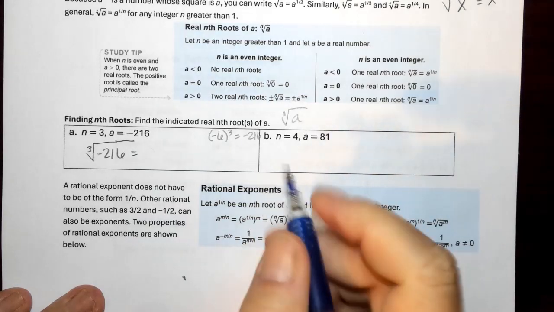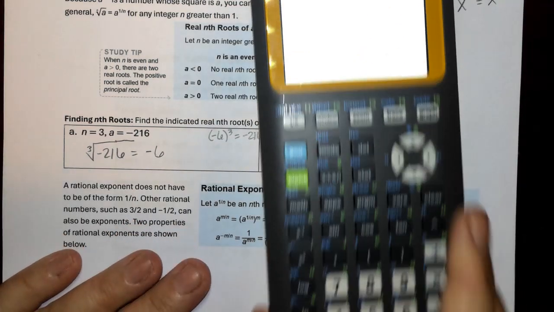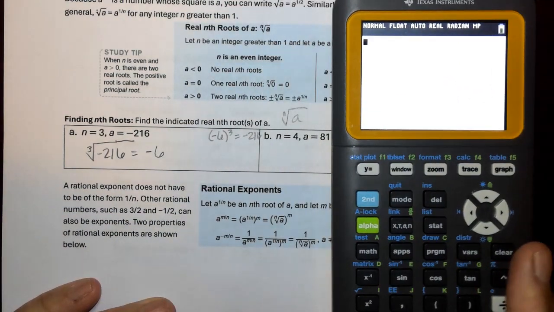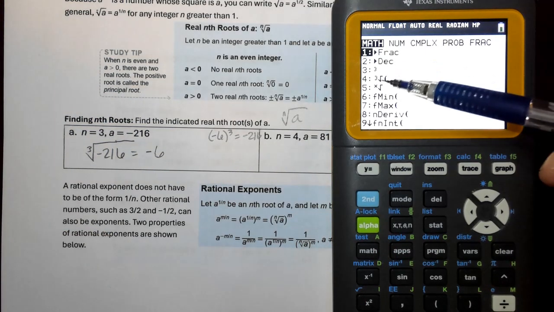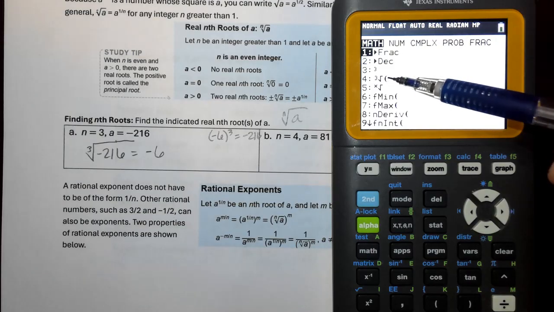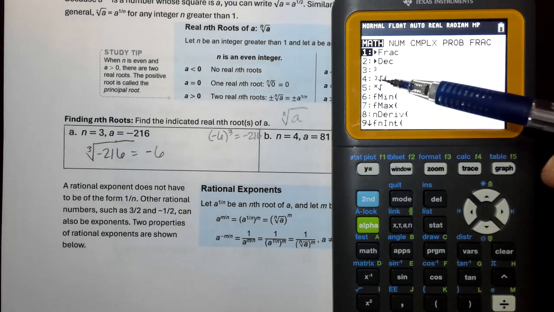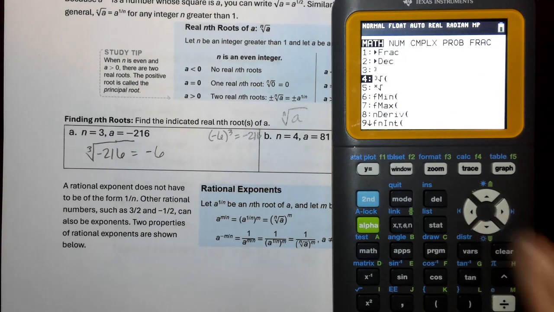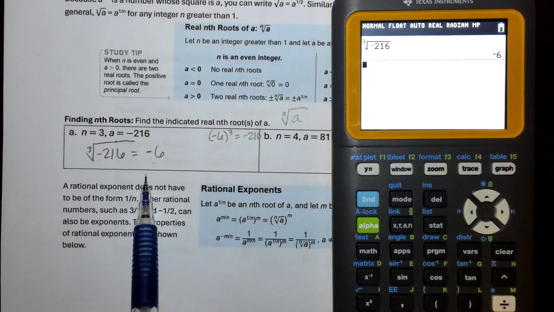Because of that, I actually can solve this. I wanted to bring out the calculator too, so you would know how to use it. You're going to hit our favorite button, the math button, and if you notice, right here is the cube root. If you just need 3, you can always do that one, but for any number you need, like 5, you would have to put the number in before you hit this. I'll do an example of that in just a minute. For now, I'm going to hit number 4, and find the cube root of negative 216. Hit enter, and it gives me negative 6. So you can put these right in the calculator.